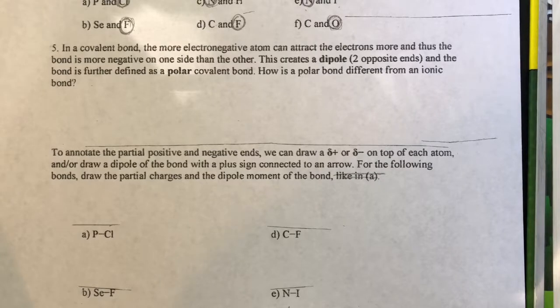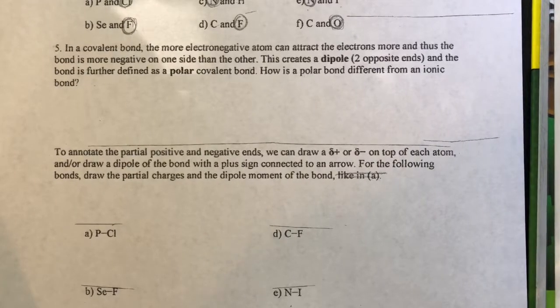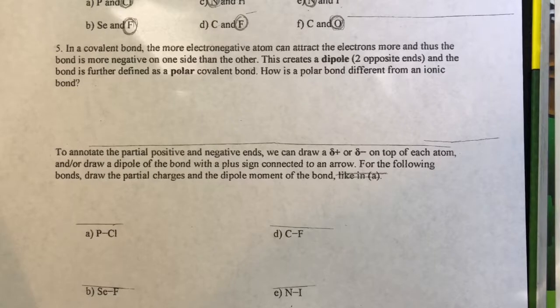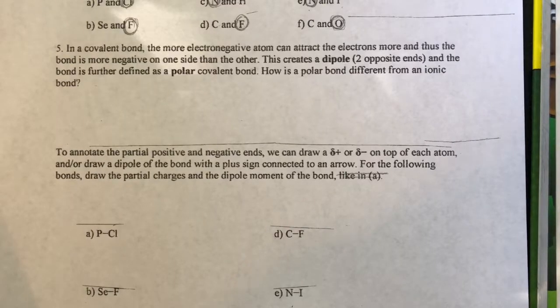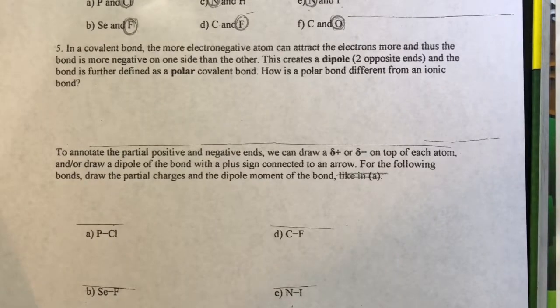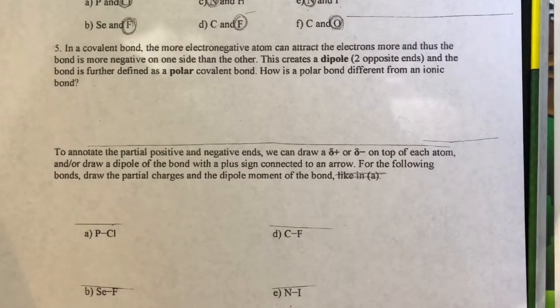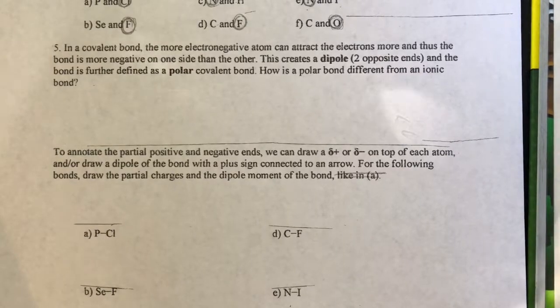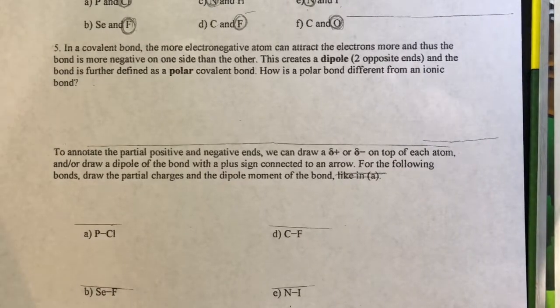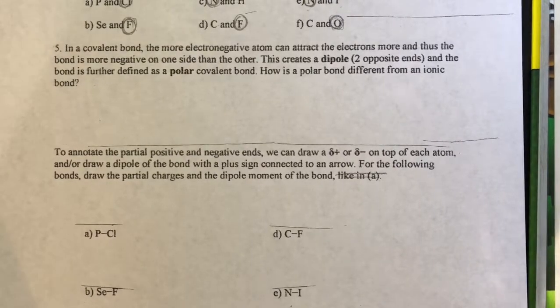In a covalent bond, the more electronegative atom can attract the electrons more, and thus the bond is more negative on one side than the other. This creates a dipole, two opposite ends, and the bond is further defined as polar covalent bond. How is a polar bond different from an ionic bond? So basically, a polar bond means that there are electrons shared between the two, but the sharing isn't even, so it is uneven. So this results in a partial negative and partial positive.